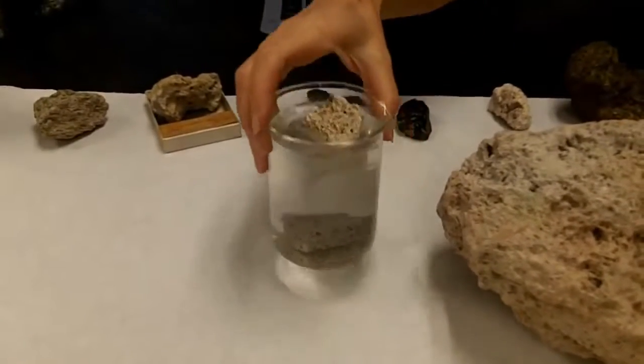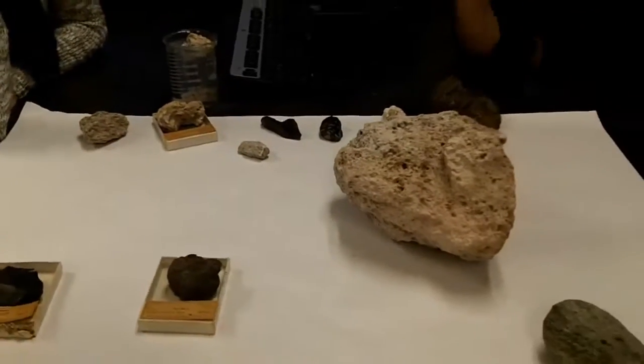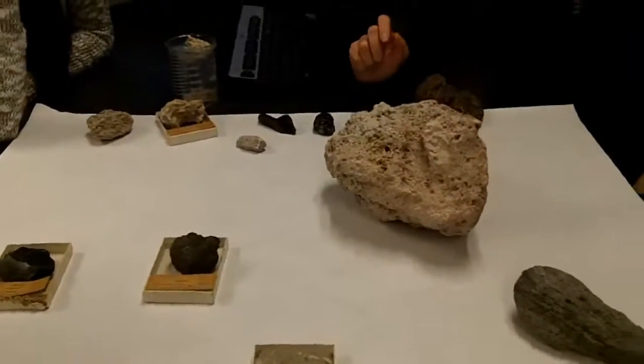Good. So we're going to push these off to the side, and we're going to see if we can figure out what's going on with this. In this video, we're going to talk about two different textures: glassy and fragmental. These are really different from the textures that we talked about in the first two videos, where we were talking about lava cooling underneath the earth, underneath the volcano maybe, or cooling at the surface. Now we're going to talk about some different things happening with it.